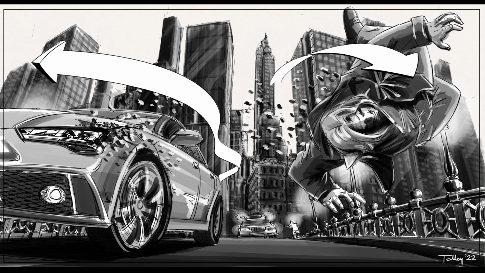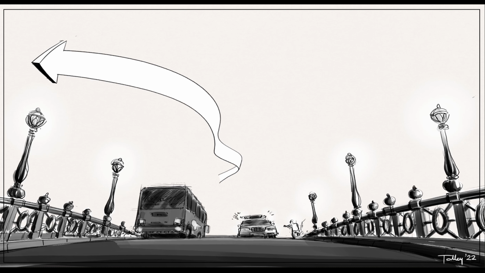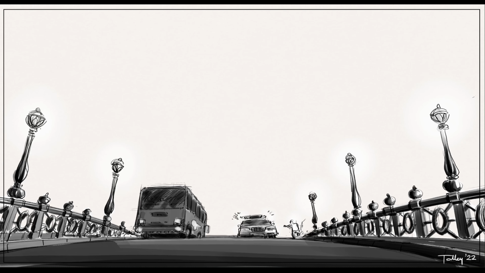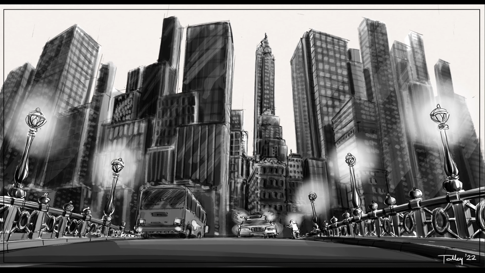So you might have three elements: stunty and car, background, and the middle to foreground. So again, our elements would be bit of a build here. Drop the background cityscape in as a separate element.